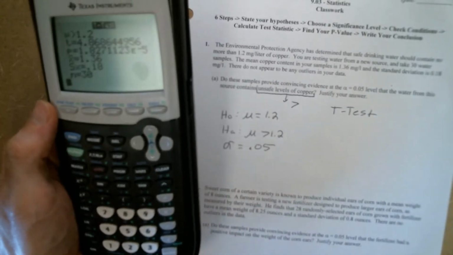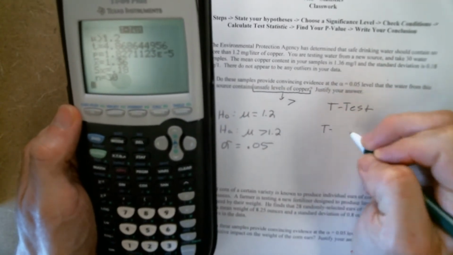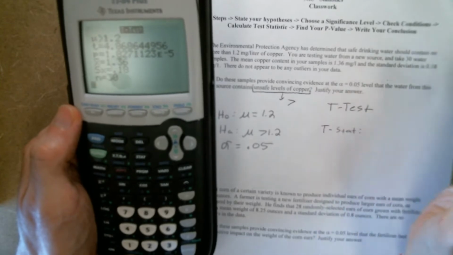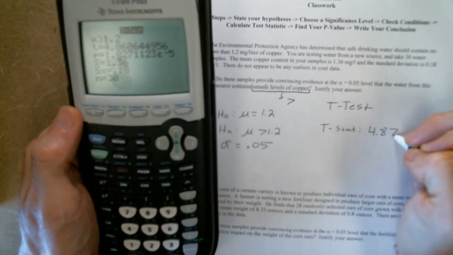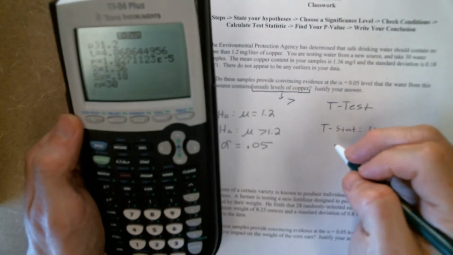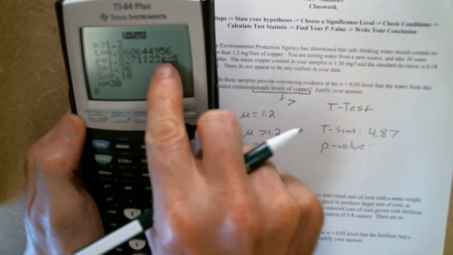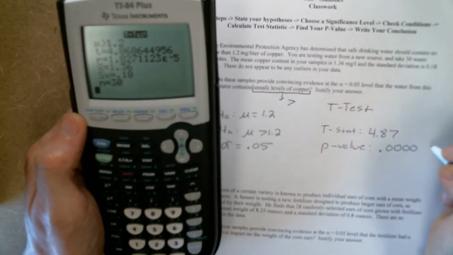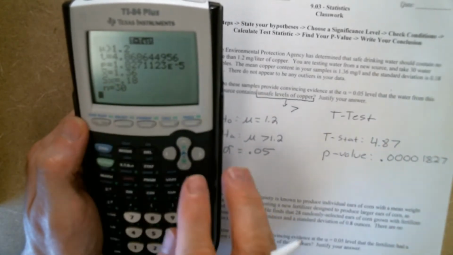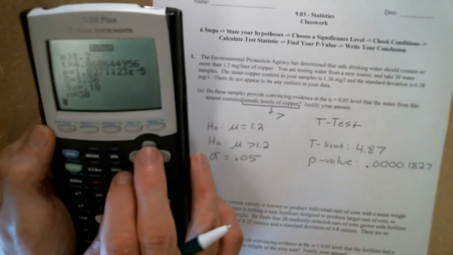All right. So when we do that, we get a test statistic of 4.87, we'll say. From that test statistic, we end up with a p-value. Be careful, notice that this is e to the negative fifth, so that's really 0.00001827. And then x bar is just giving us back our x bar, s of x is just giving us back our s of x, and then n is our sample size.